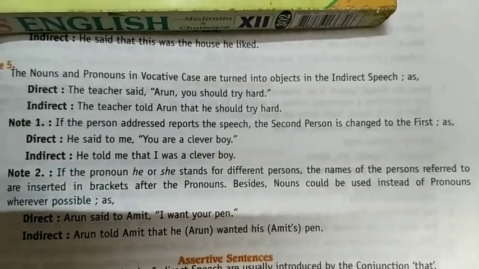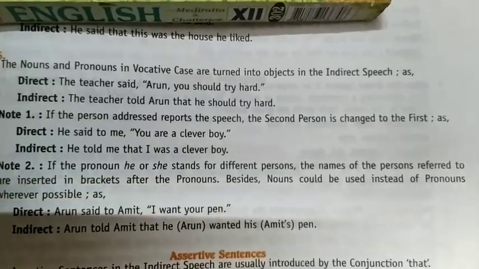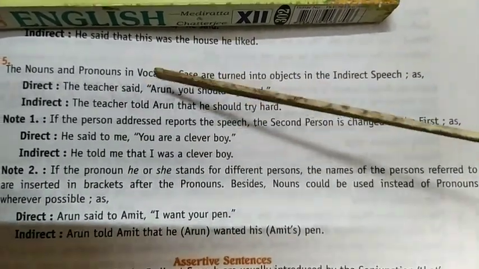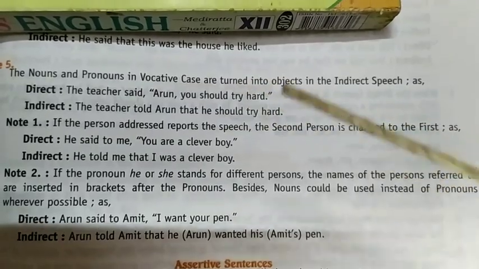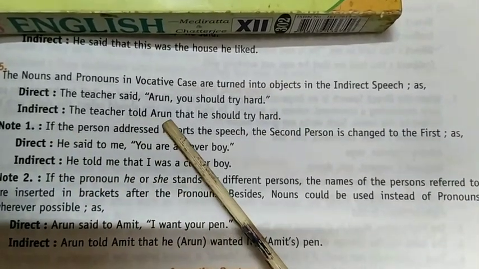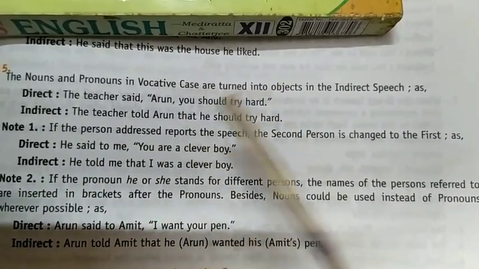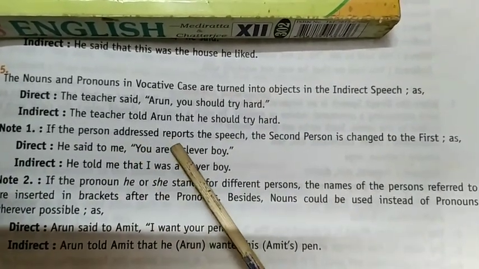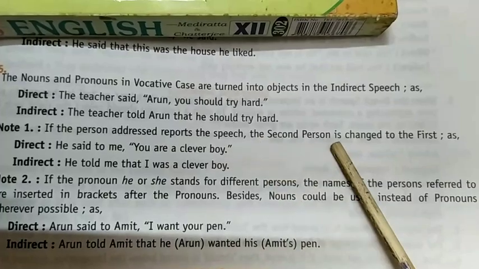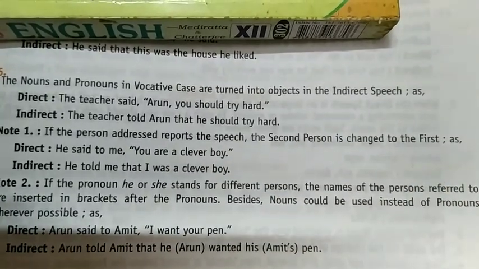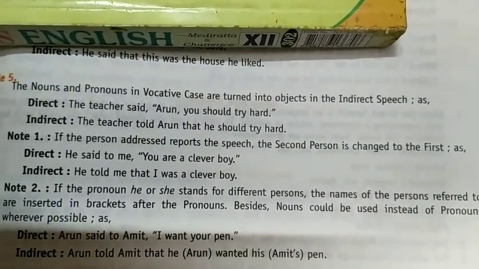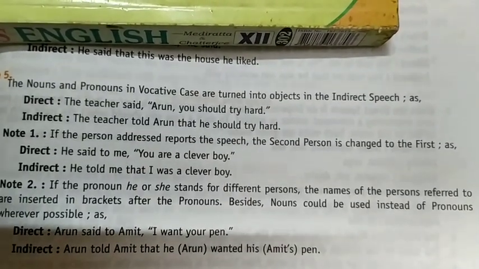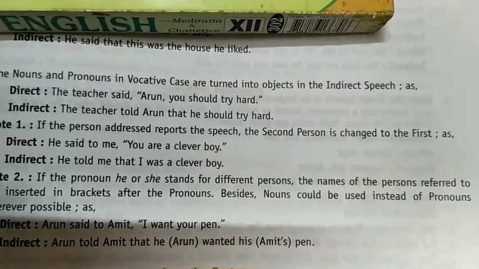Okay, so let's move ahead here. If in direct speech it is written, the teacher said, Arun, you should try hard. So in indirect, the teacher told Arun that he should try hard. Okay, so what is important to note here? If the person addressed reports the speech, the second person is changed to the first. Let us see how. He said to me, you are a clever boy. In indirect speech, he told me that I was a clever boy.